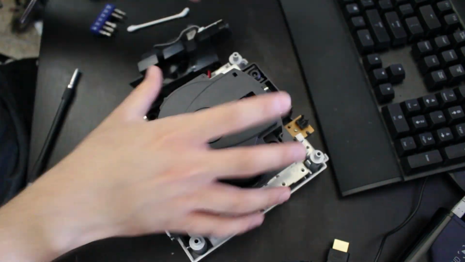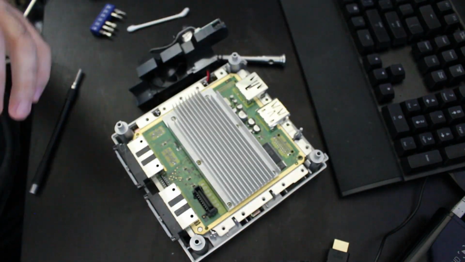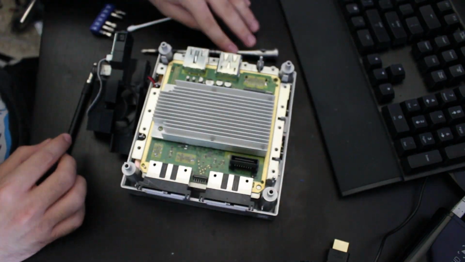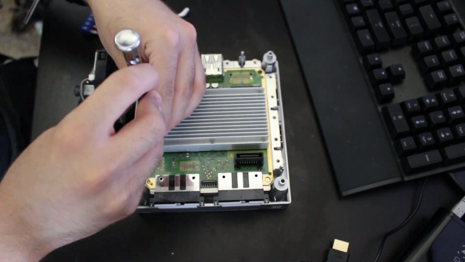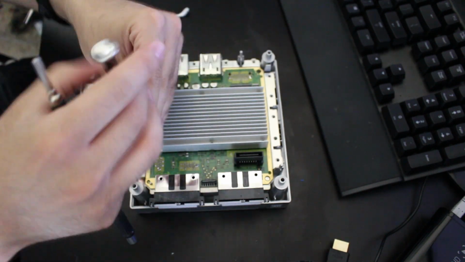The reason why you're going to need that is because if you've never taken apart a GameCube, it can be a little bit confusing, and you're also going to have to take it down to the motherboard and remove the CPU heatsink because there's going to be 2 points that we need to access down below.